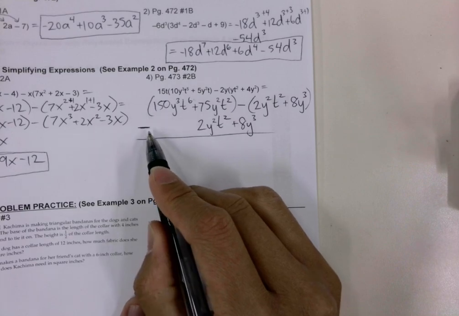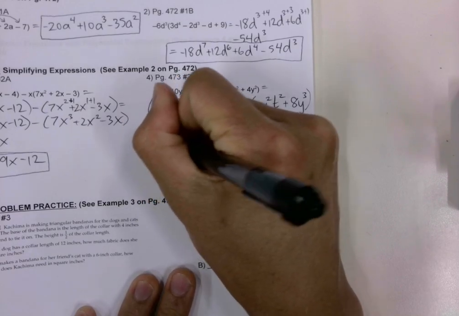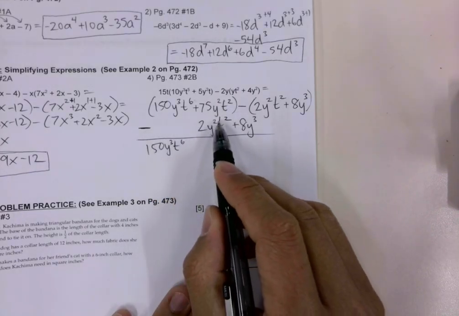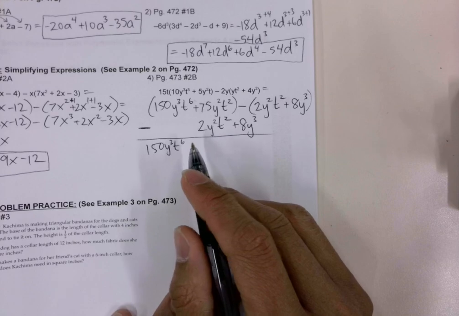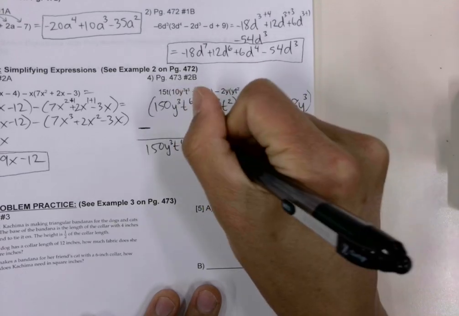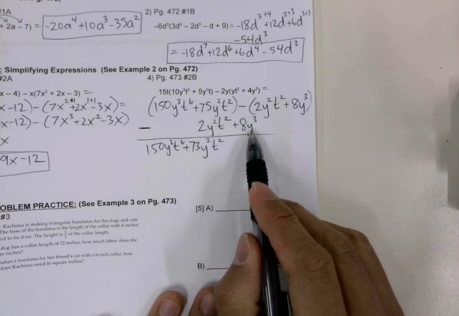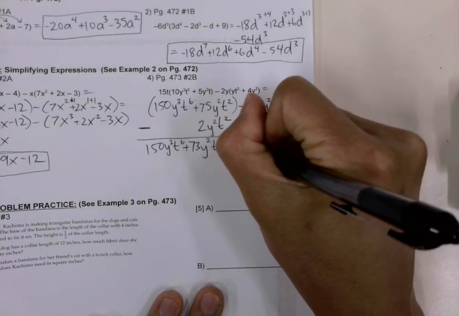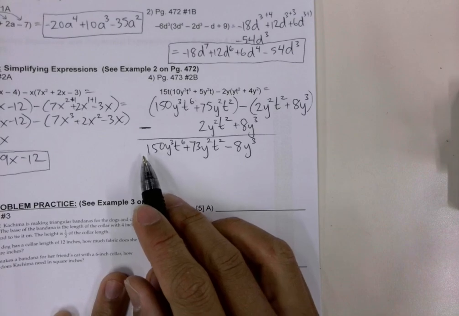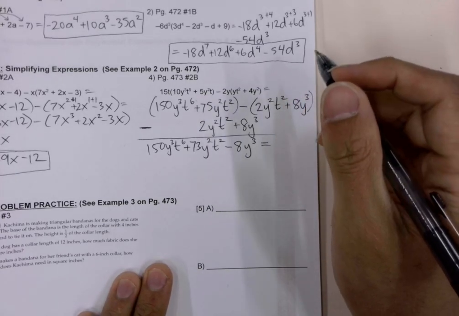So we have 150 y to the 3 t to the 6 minus 0. That's just going to be 150 y to the 3 t to the 6. I have 75 y squared t squared minus 2 y squared t squared. So these are like terms. They have the same variables with the same powers. So this is going to become plus 73 y squared t squared. And then I have 0 minus 8y to the 3. So this is going to turn into minus 8y to the 3. And so now that we're done, we want to make sure we write it in standard form.